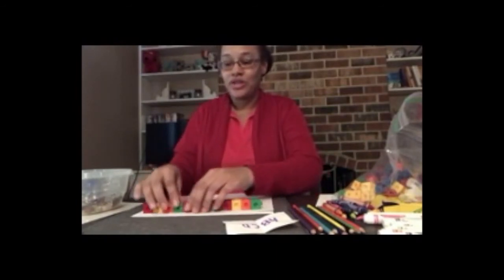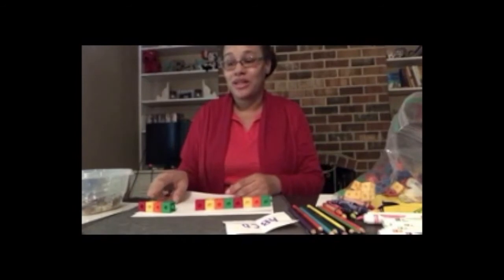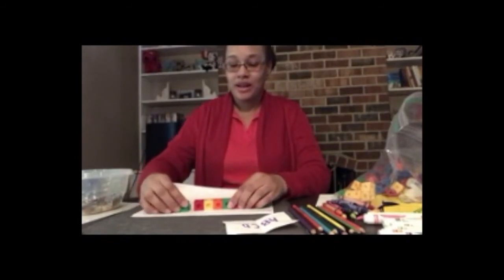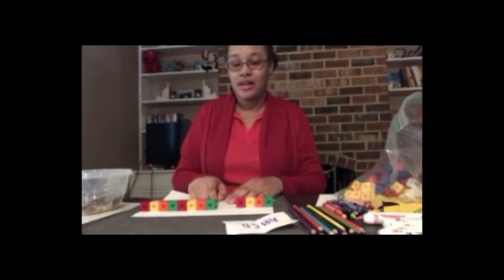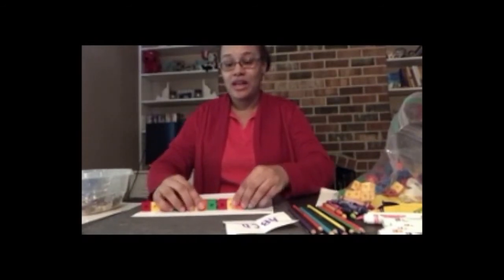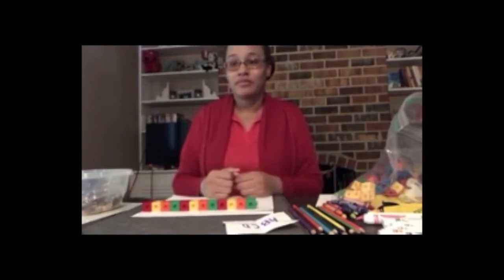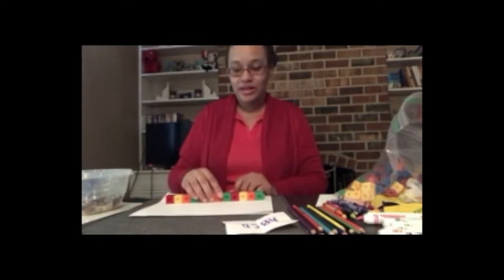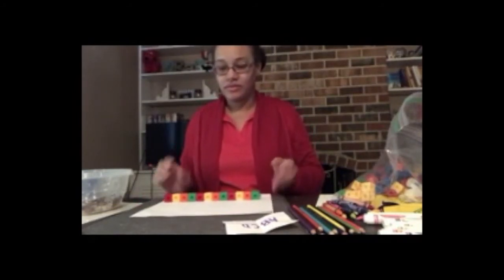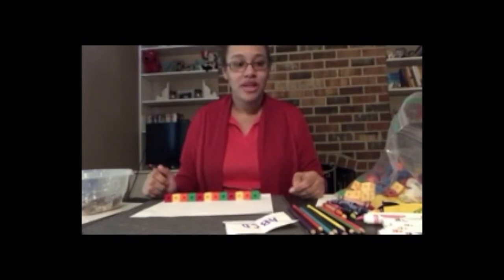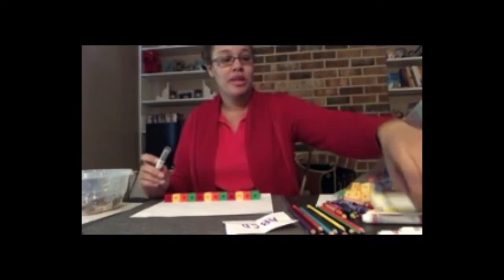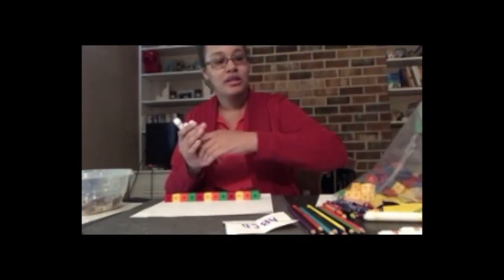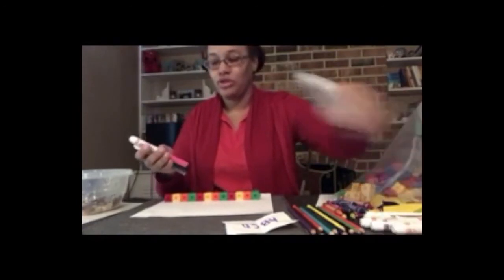So we started off with the core. It wasn't a pattern yet. Then we added another part to make it repeat. Then we extended it by adding another part. Okay? Now, let's show our pattern in a different way. Let's use black, pink, and blue.